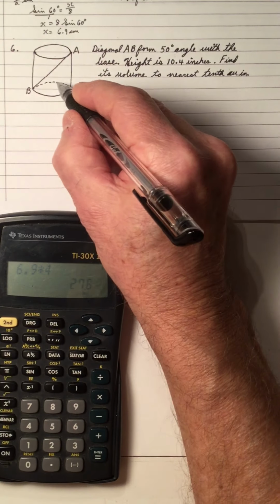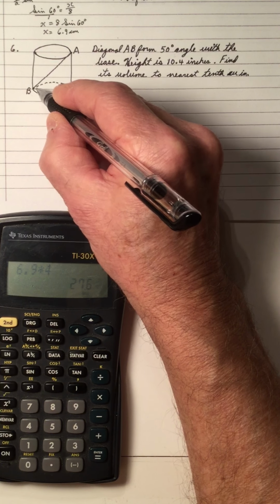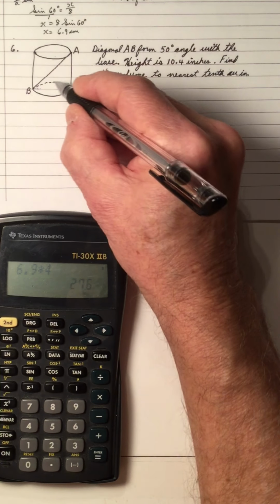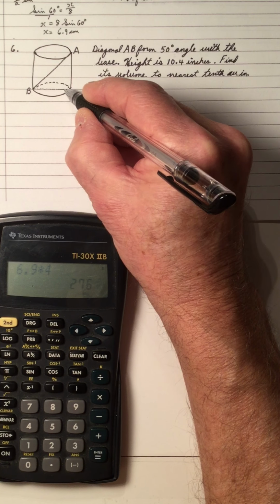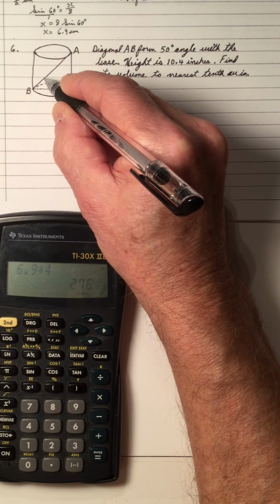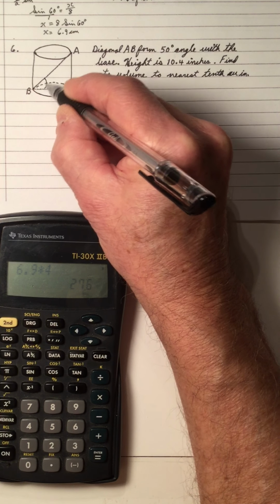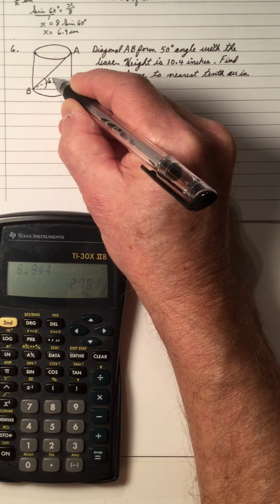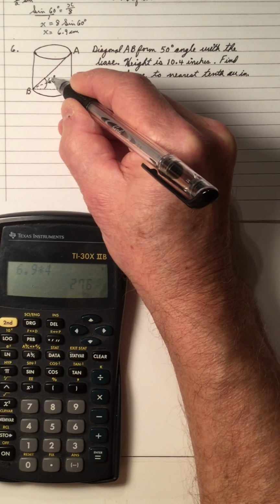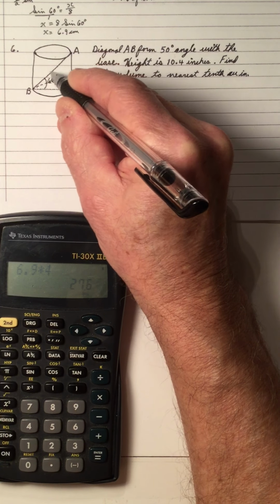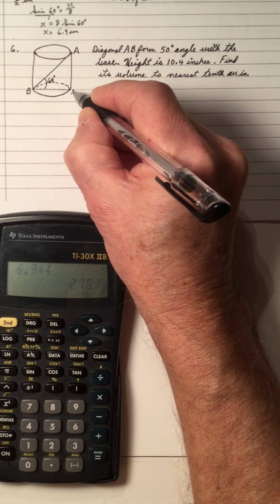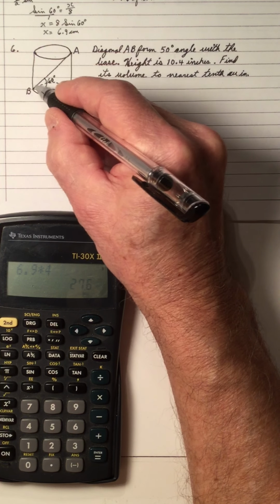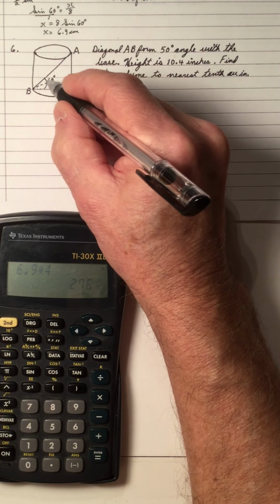So the base is this. So what happens is that it forms a 60-degree angle like this. This is the angle that it forms right here. If I call that F, so angle ABF is this angle.